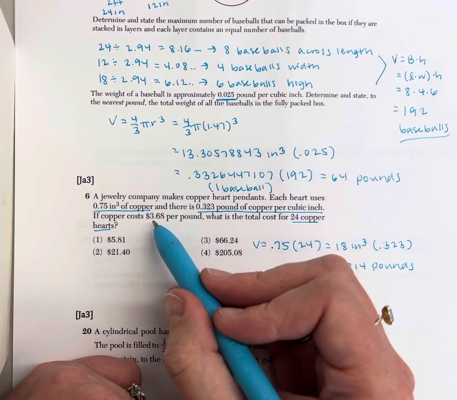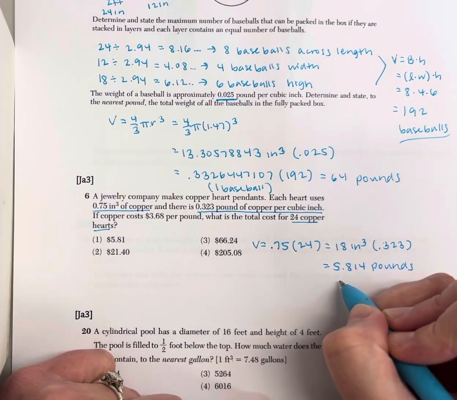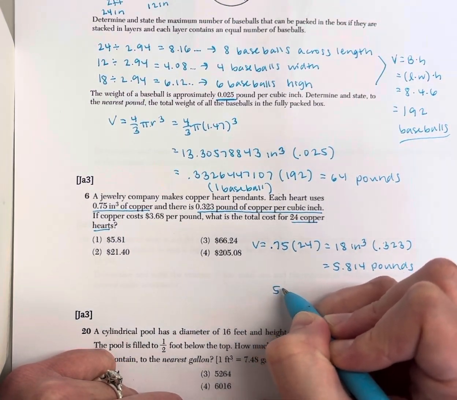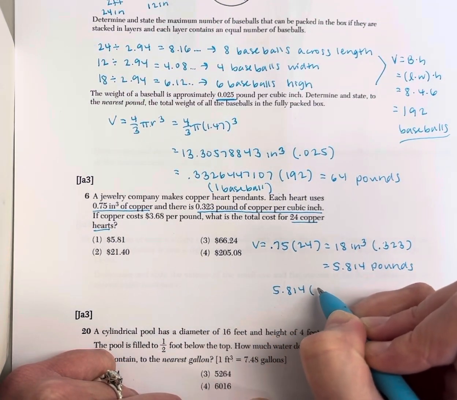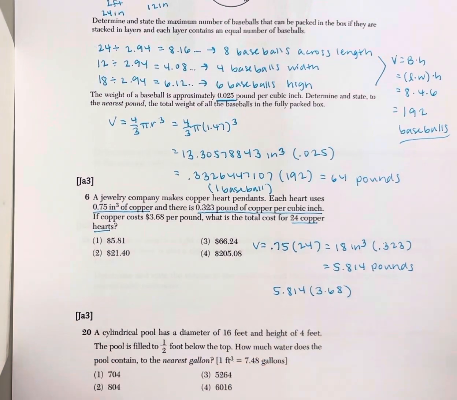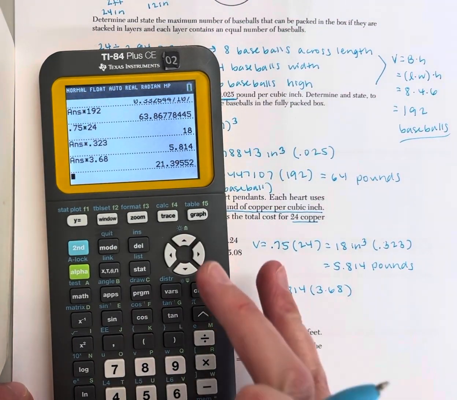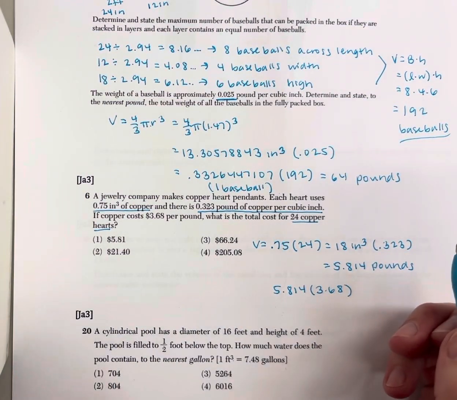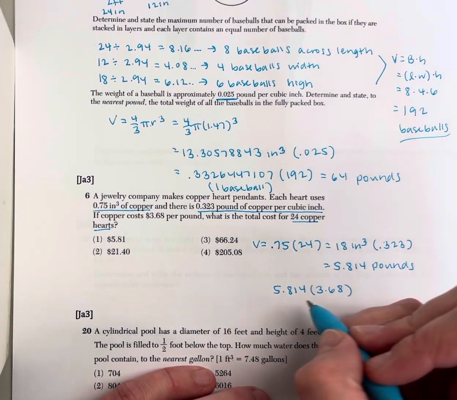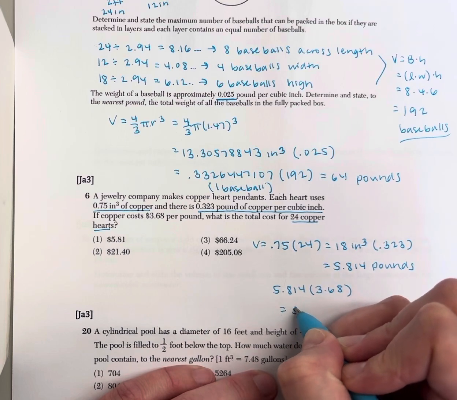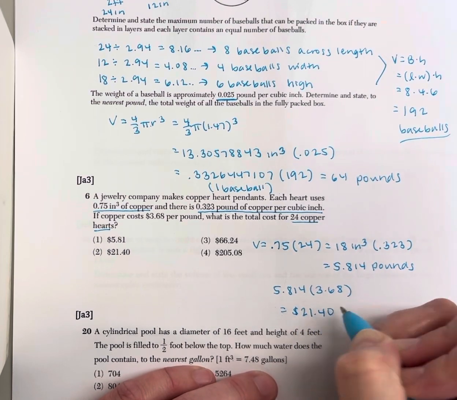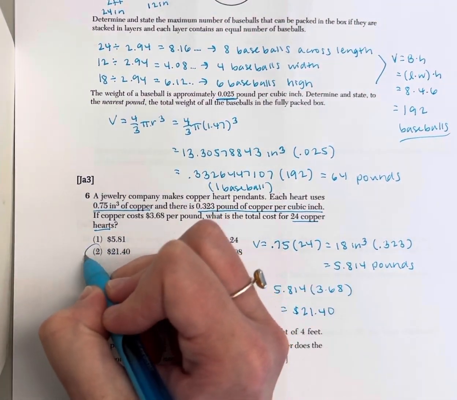And then the copper costs $3.68 per pound, so we're going to take 5.814 and multiply it by $3.68. A lot of multiplying in this one. 21.395, which is $21.40, which is option 2.